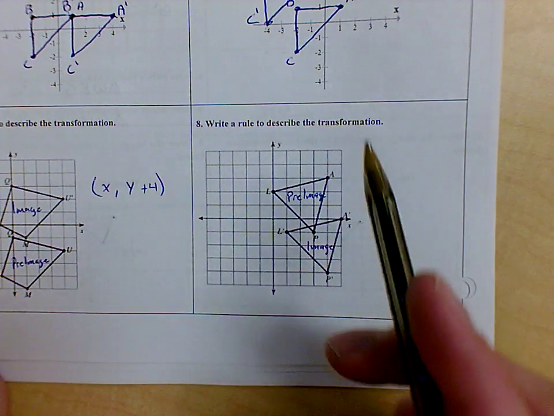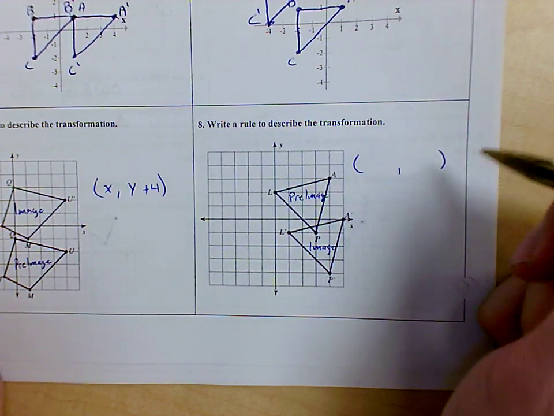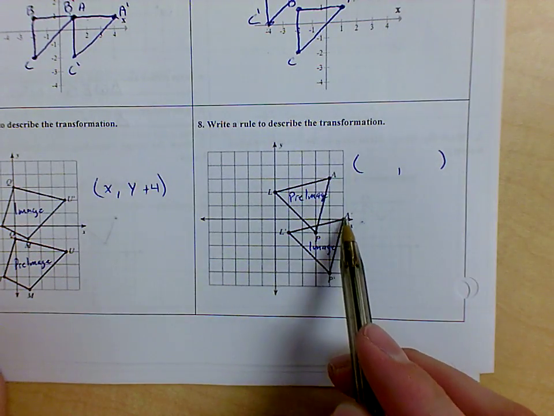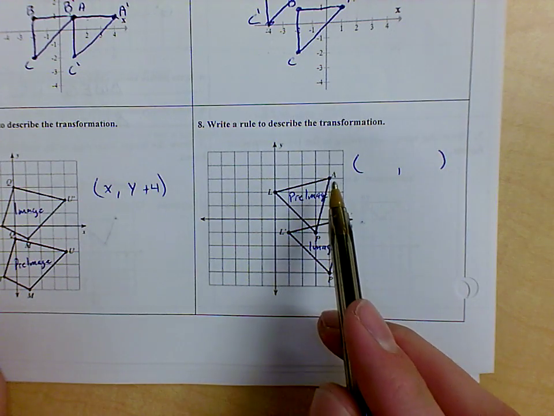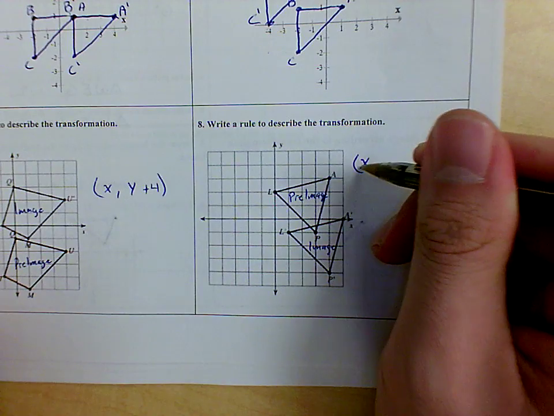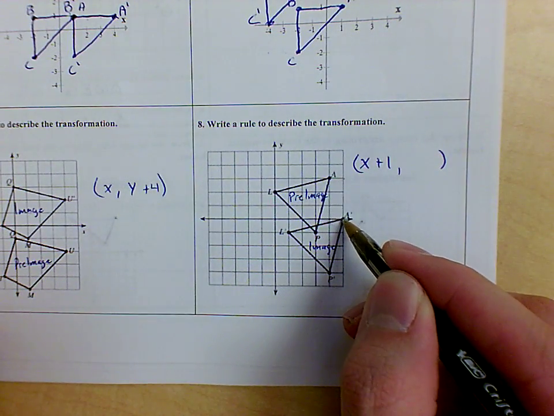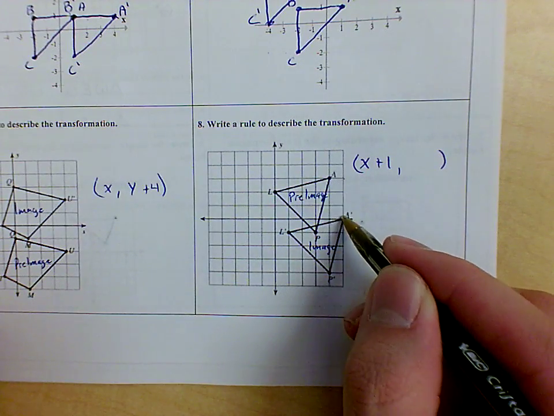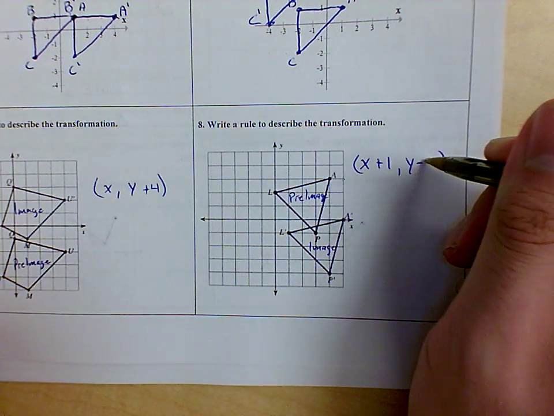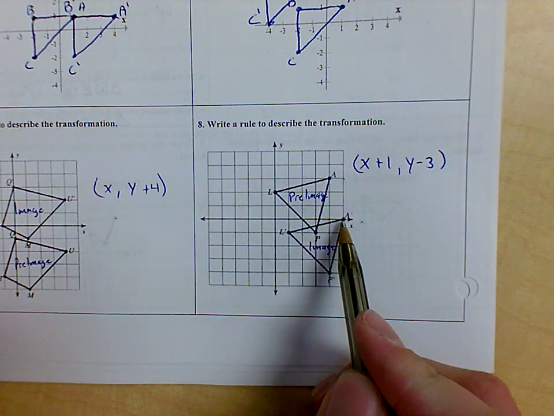We've got to figure out whether it's moving to the right or to the left, and then whether it's moving up or down. To go from here to here, I have to move it to the right 1. So that's going to be X plus 1. And then in order to move it down here, what do I have to do? Y minus 3. Okay, so my X value moves to the right 1, and it moves down 3.